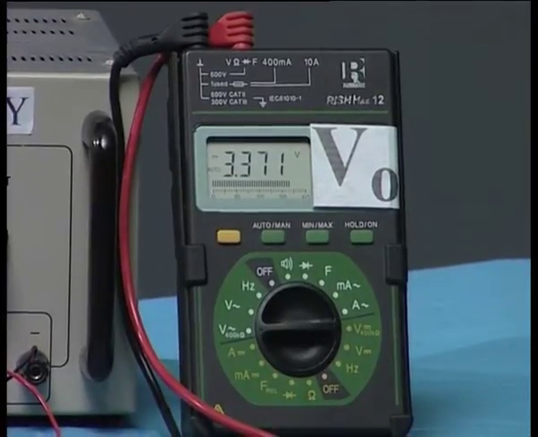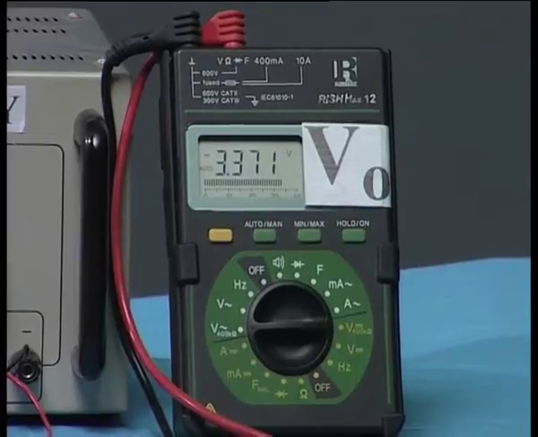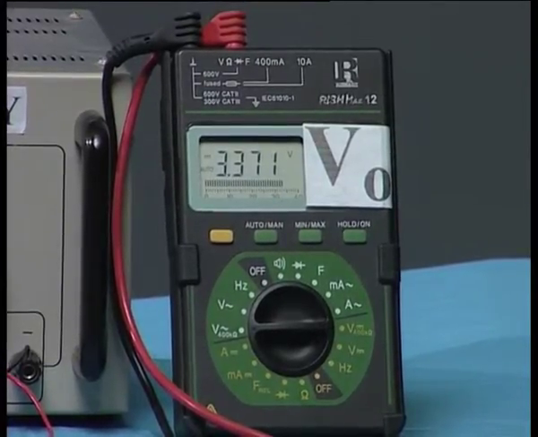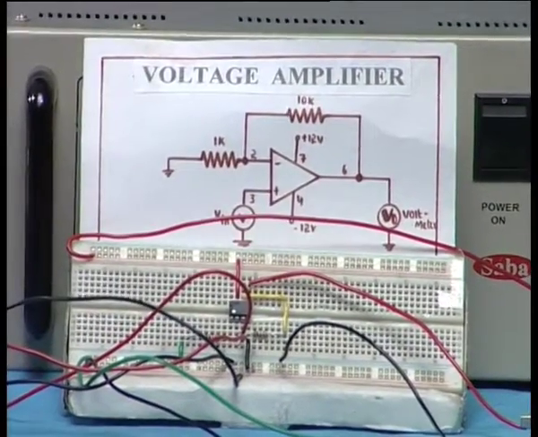So you may be wondering why I am not getting exactly 11 times, but slightly larger than 11 times. It is 2.25 or 3.37 and so on, and that can be very easily explained because for R1 and R2 I have assumed 1K and 10K.